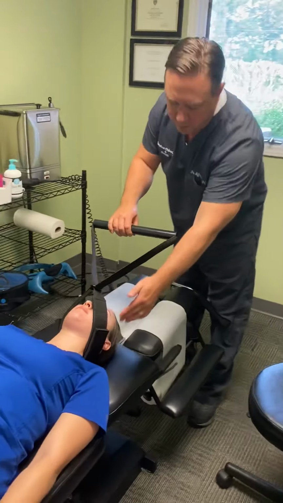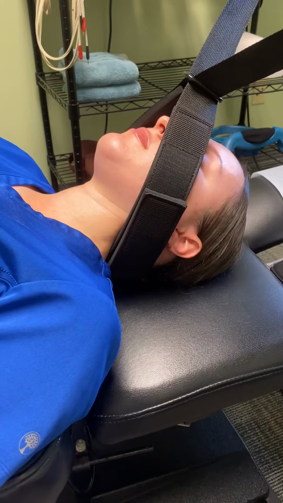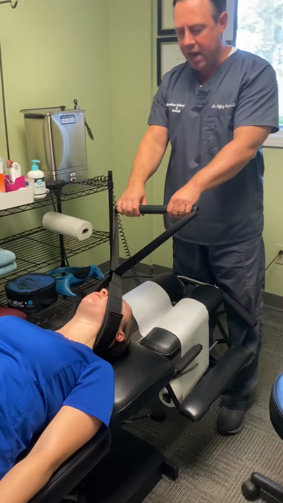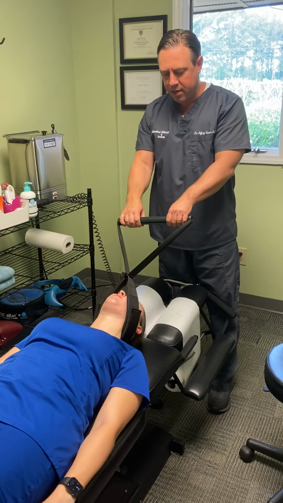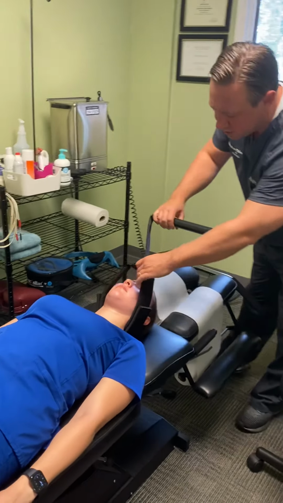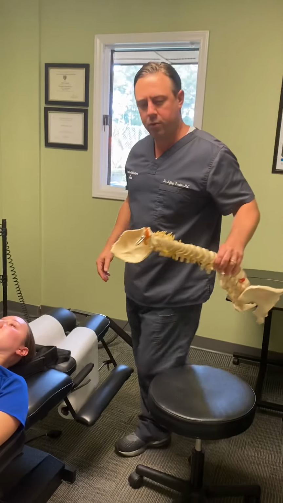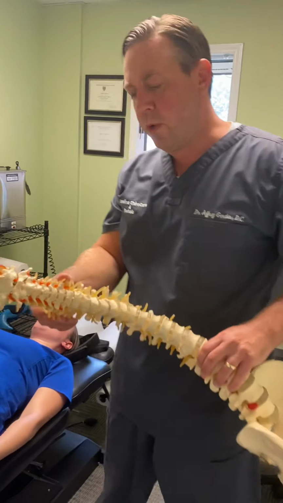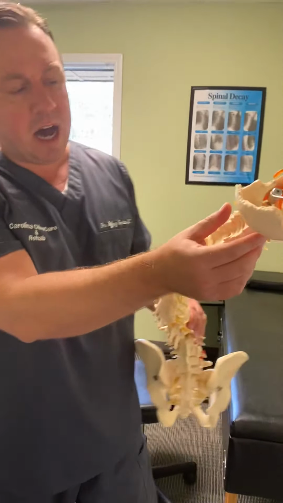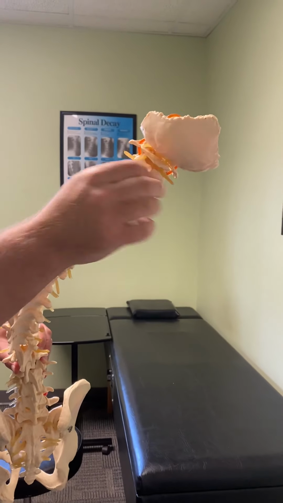So we're going to place the pads directly on the occiput, that's the base of the skull. Then we're going to slowly traction the head up, and then there's going to be a quick pull up and a release. Essentially what that's doing, which is a little more difficult when you're trying to do a manual adjustment with the hands, is releasing the occiput from the atlas and the axis here in the top part of the cervical spine.